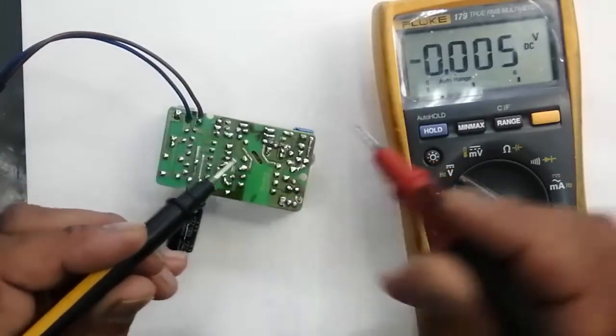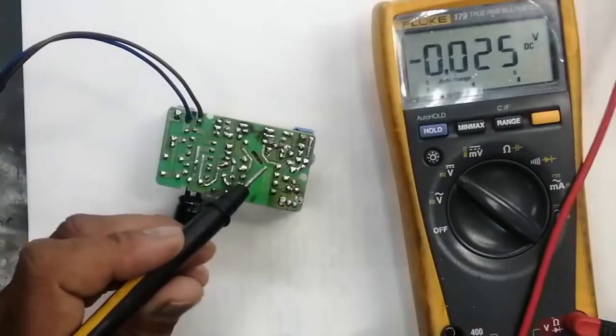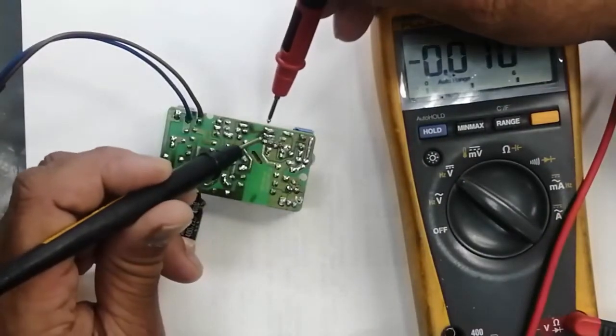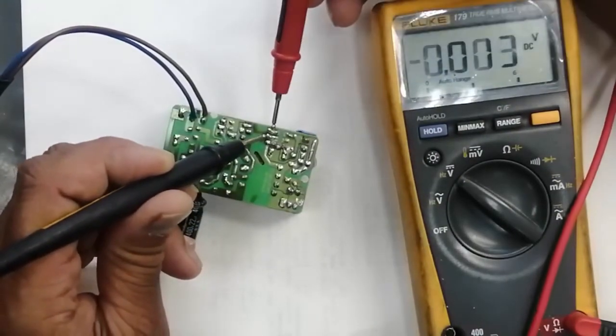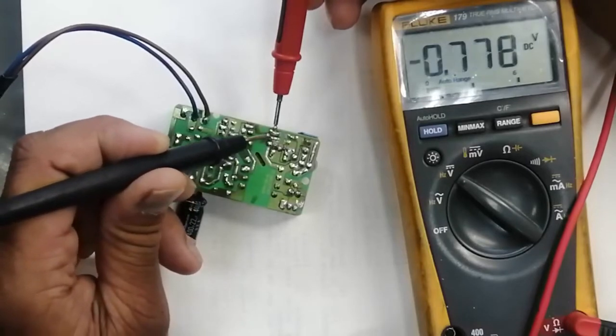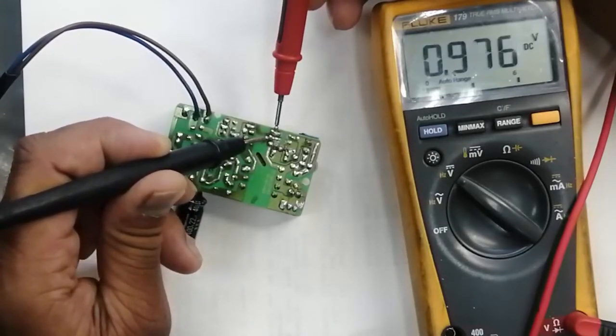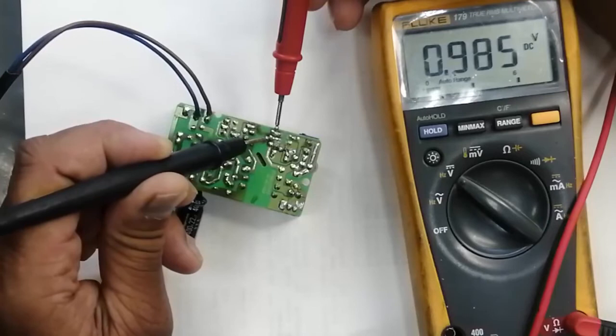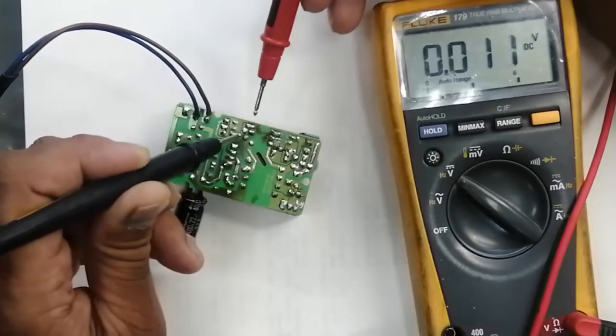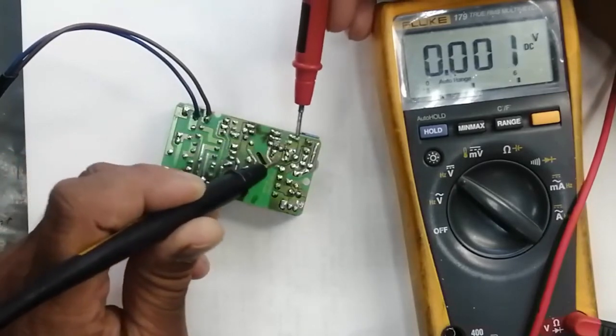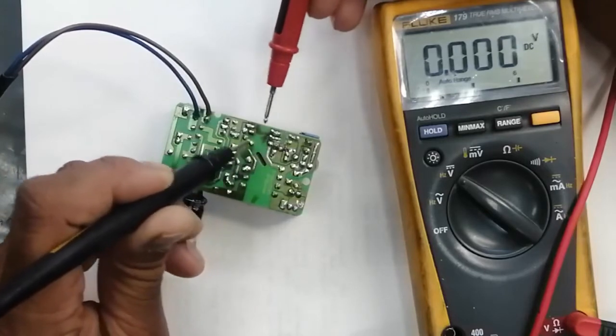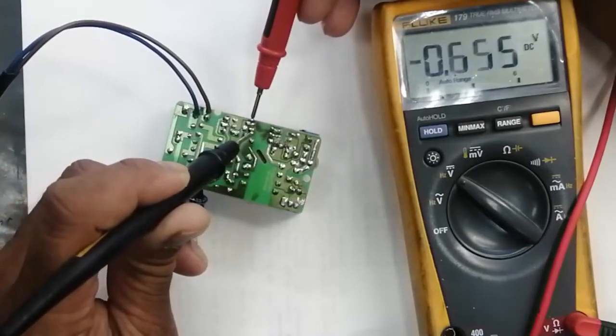We will check the optocoupler. At optocoupler pin number 1 and 2, the output side, it is not stable, it is varying. It should be stable. The reference diode, the Zener, the KA431, is working. Now we will check the output section.